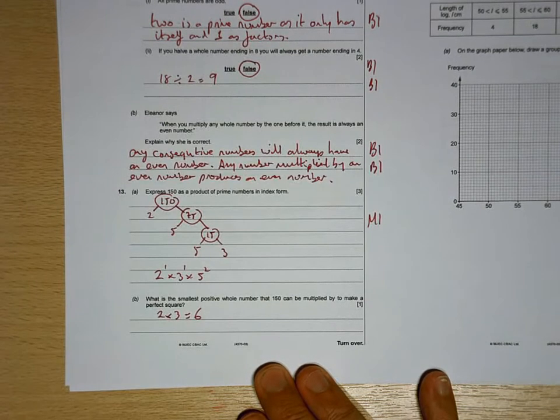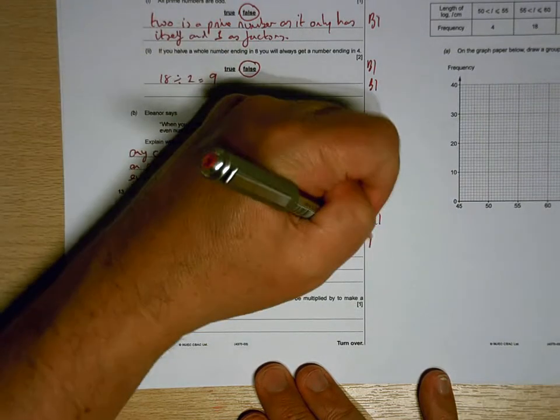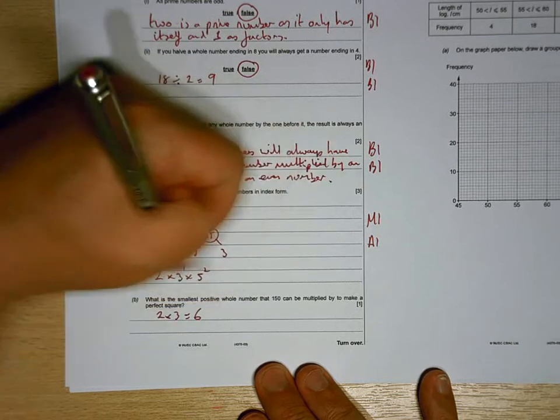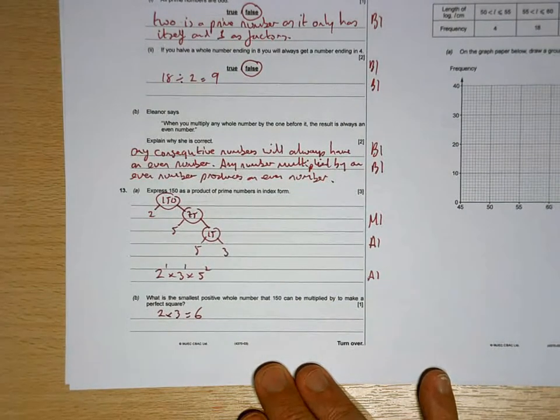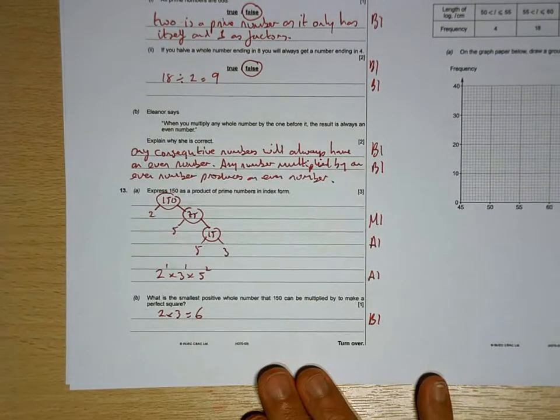Method mark, an answer mark for getting that right, and then an answer mark for writing it in index form, and an answer mark for writing 6.